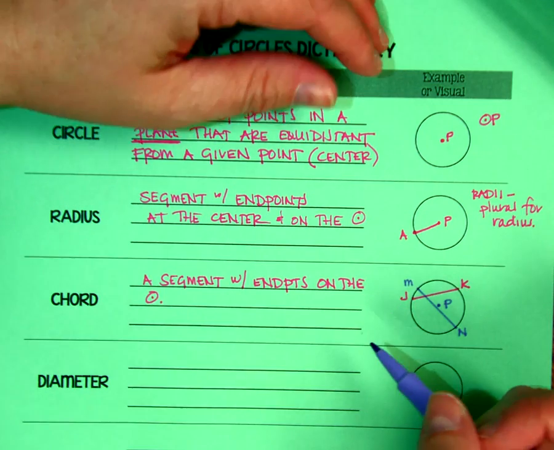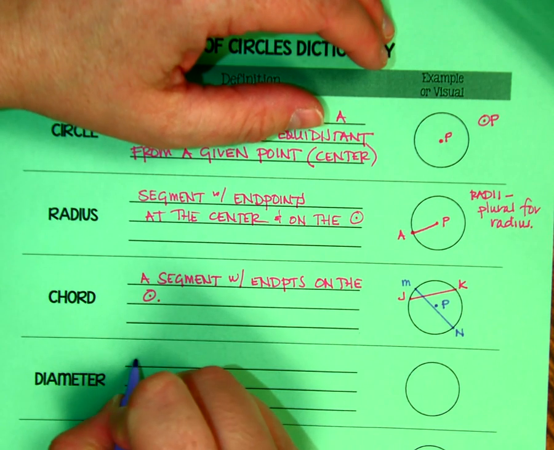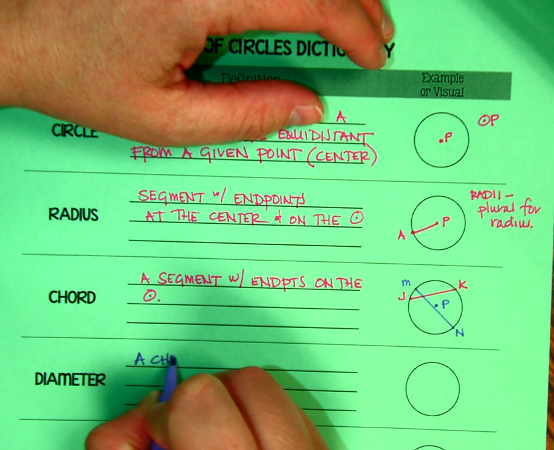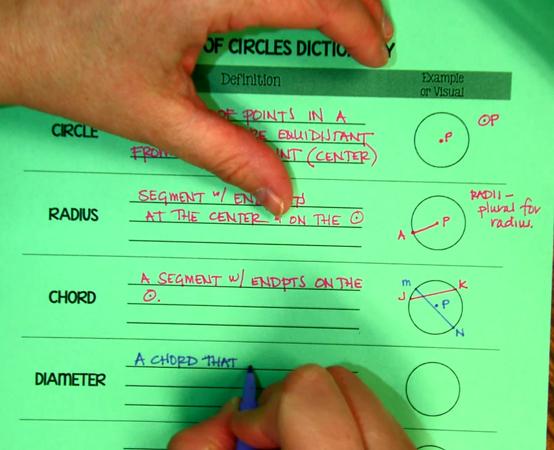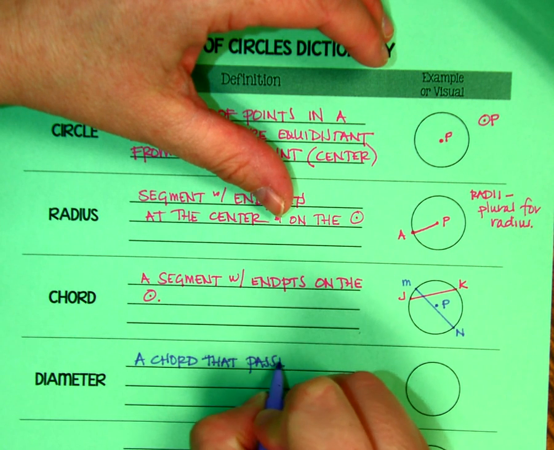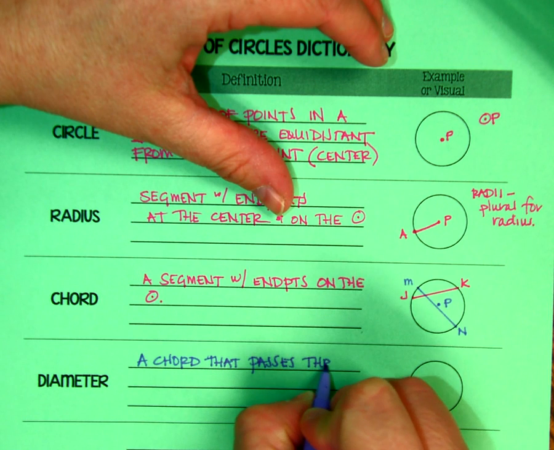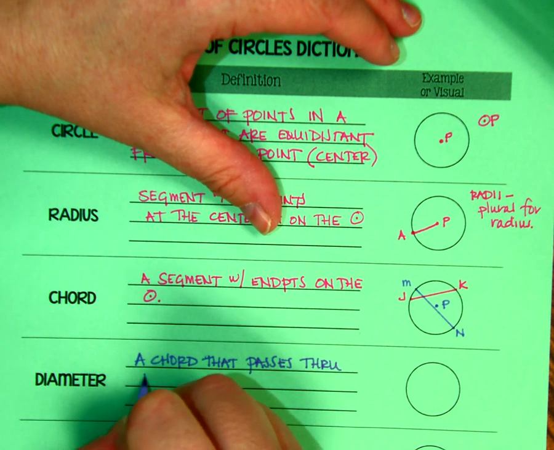If a chord does travel through the center, it creates a unique relationship called a diameter. So a diameter is a chord that passes through the center of the circle.